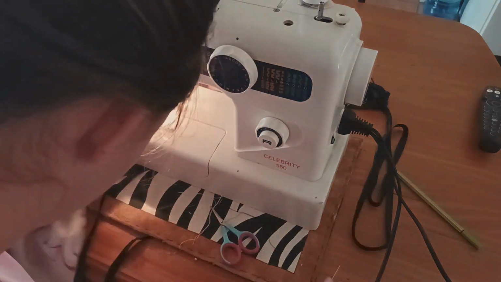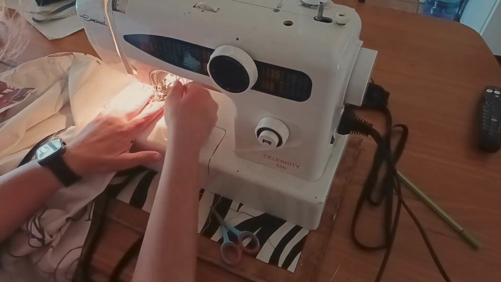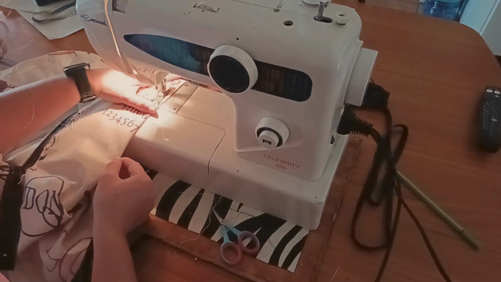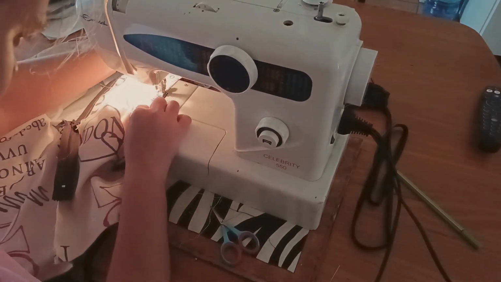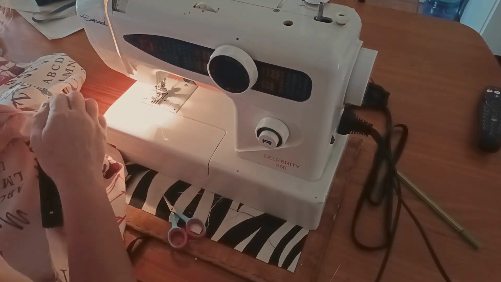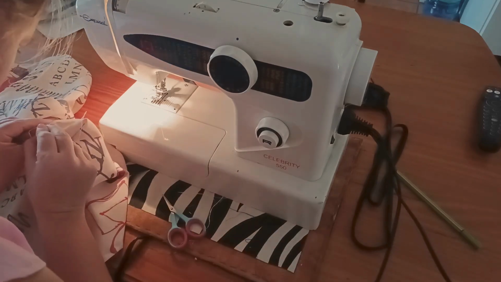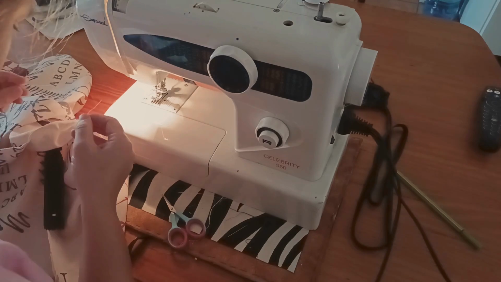And the pins I'm using in my room are actually pins that I'm not supposed to use for my sewing. That is my bobbin lace pins. And I accidentally put one of my bobbin lace pins in my sewing pins.